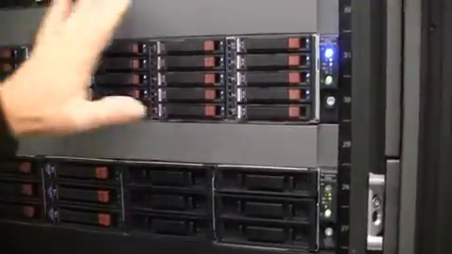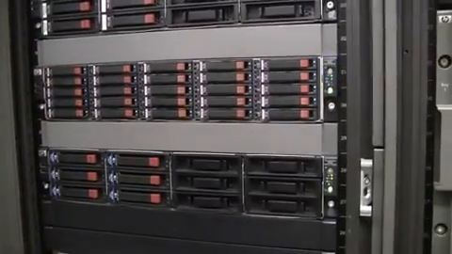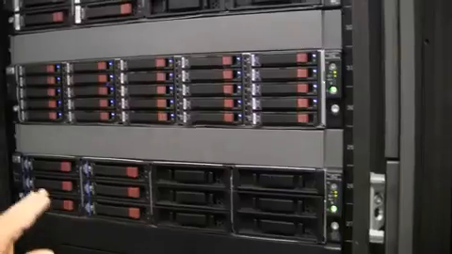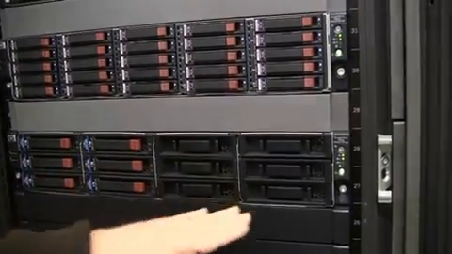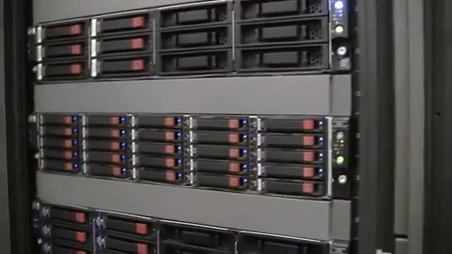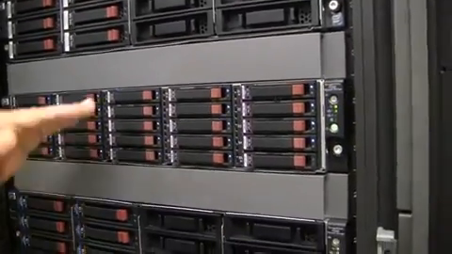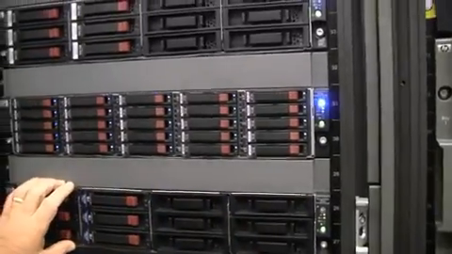The next product in the portfolio, there are 2 products here. There's the X1600. There are 2 versions of it. There's a large form factor drive version that has 12 large form factor drives. Each of those drives can be 2 terabytes, so it gives us a total capacity of 24 terabytes. There's also the small form factor version. This can be up to 25 drives, and with the capacity drives we're talking about, that would be 13 terabytes.